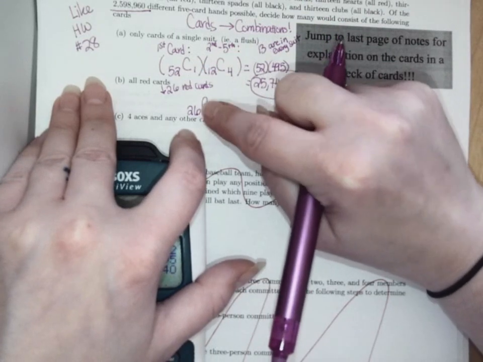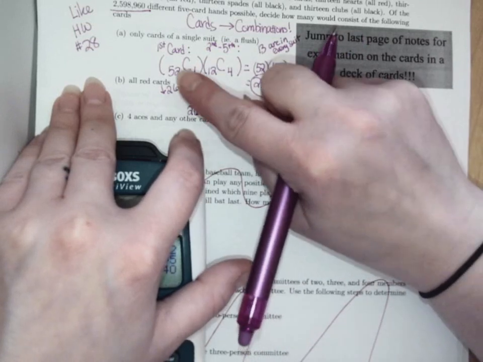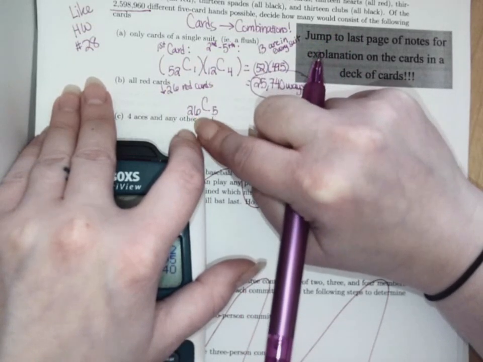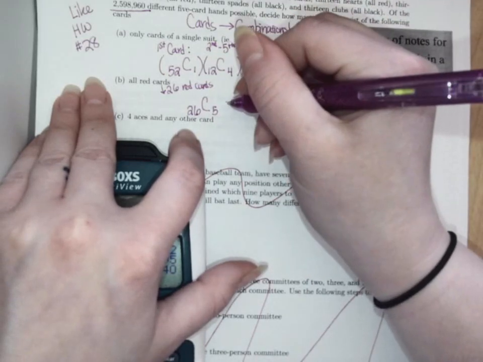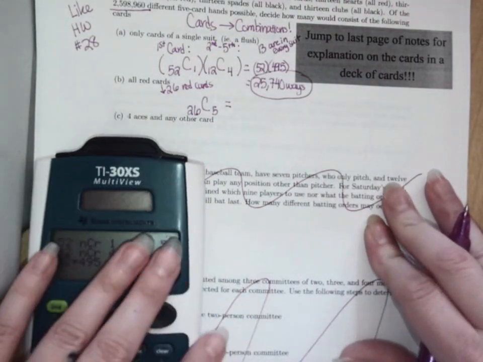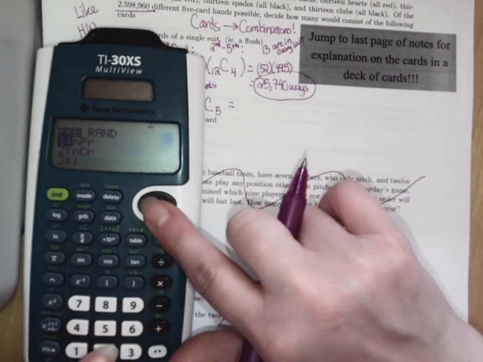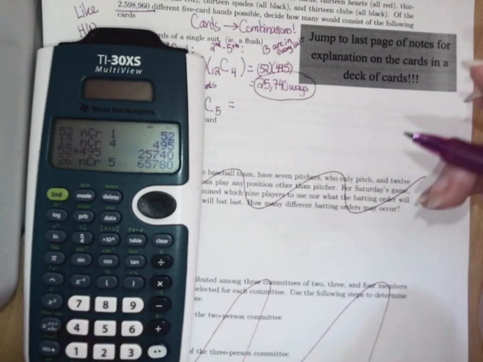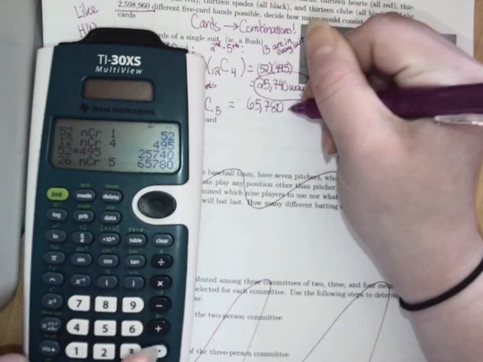With this one, we do have restrictions on the first card. The first card and every other card following has to be red. There's 26, and we're going to be choosing 5 of them. So that's all that we have to do for this one. 26 combination 5, and we get 65,780 ways.